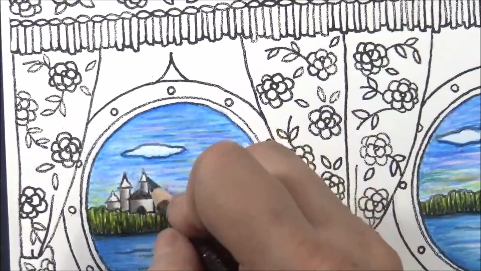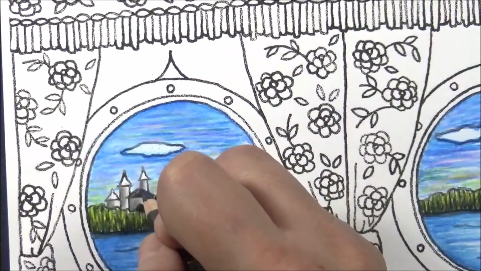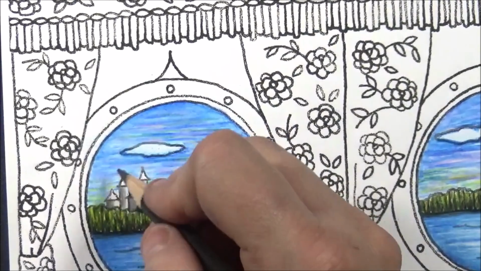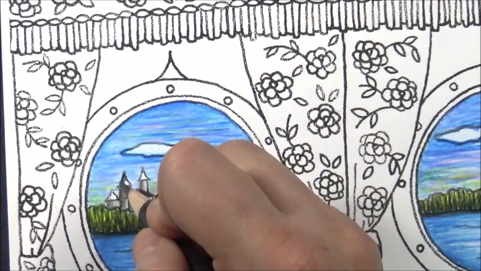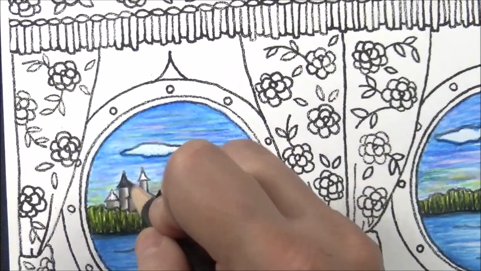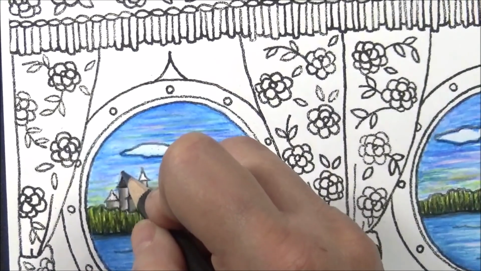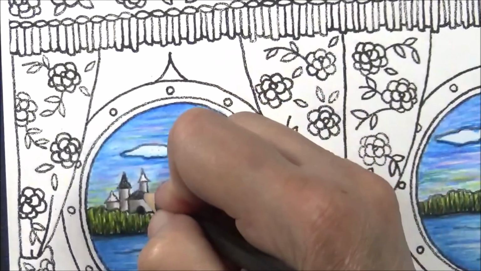I think black might be a little bit too much for up there. 90% cool gray.